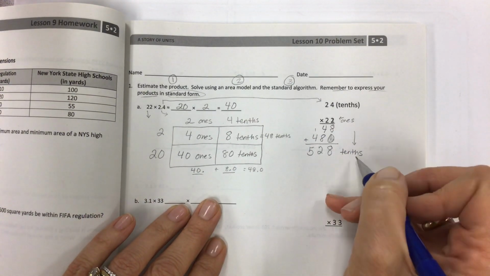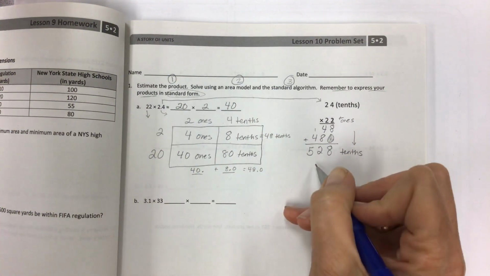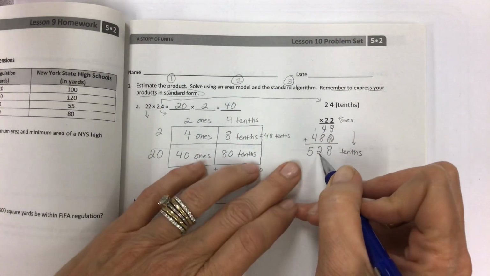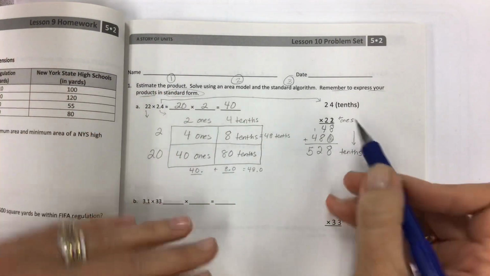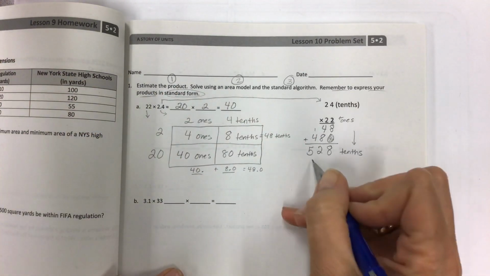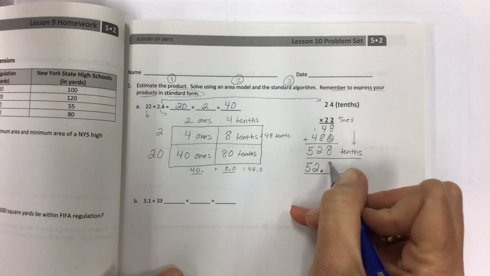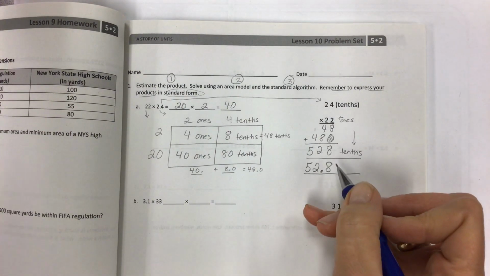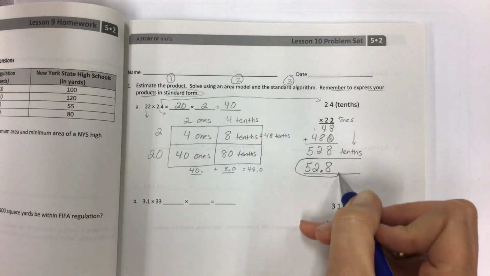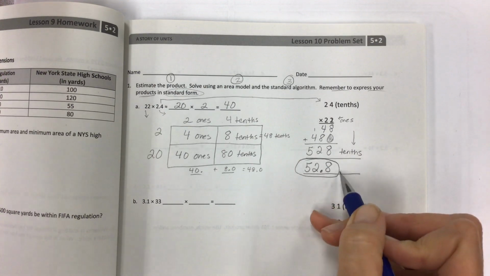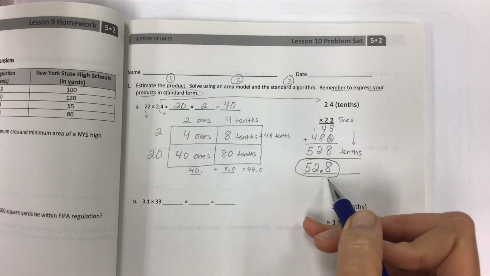So because this is tenths. So our final answer, let me just say it both ways. 528 tenths has the same value as 52.8, which is our final answer in standard form. Okay? This is that. They are equal.